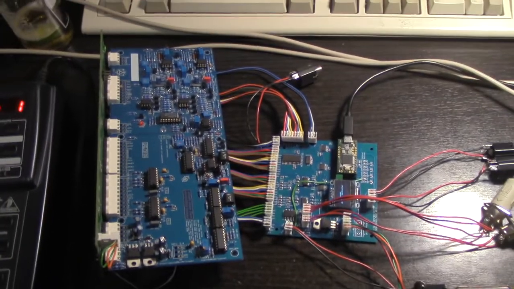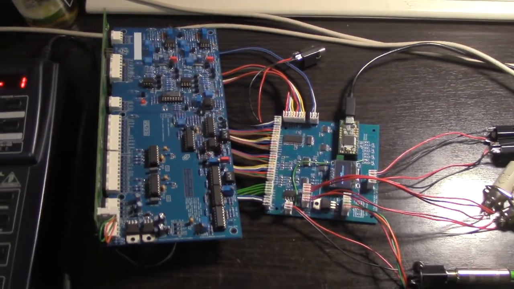So anyway, without further ado, here we go. This is it. This is the upside down, sorry.